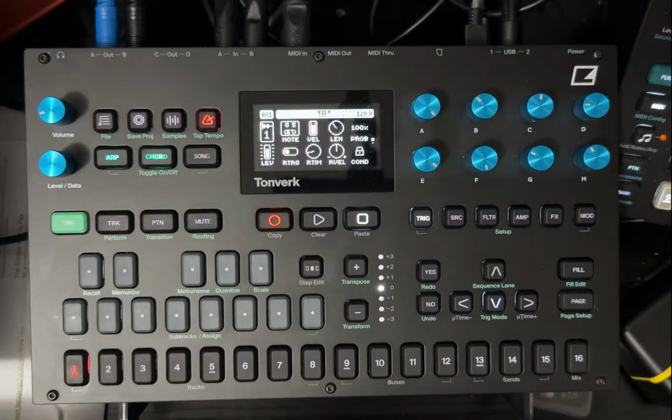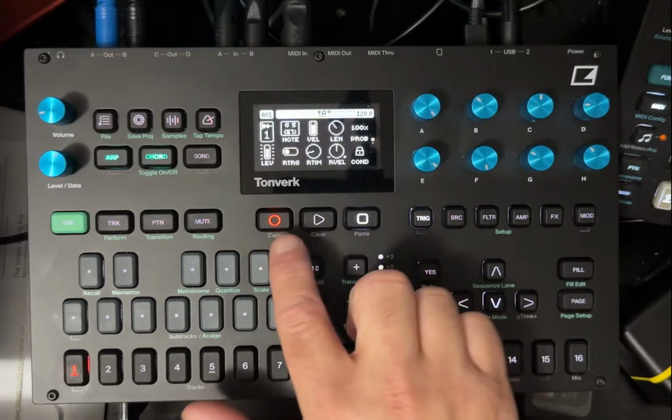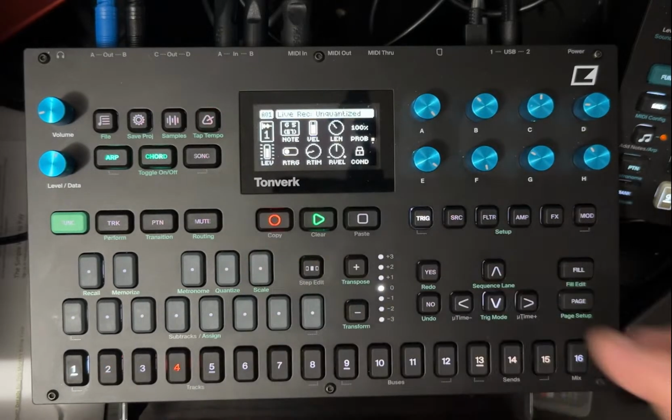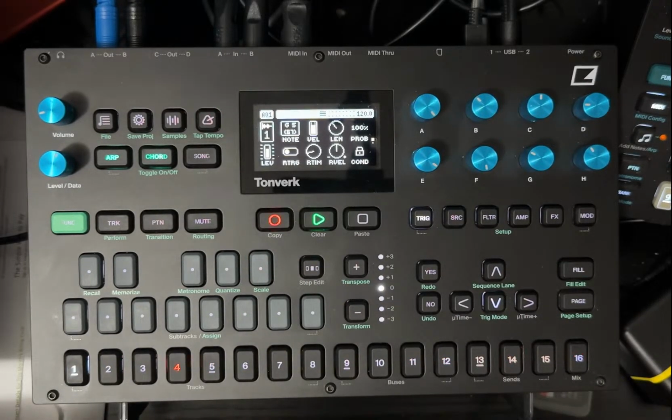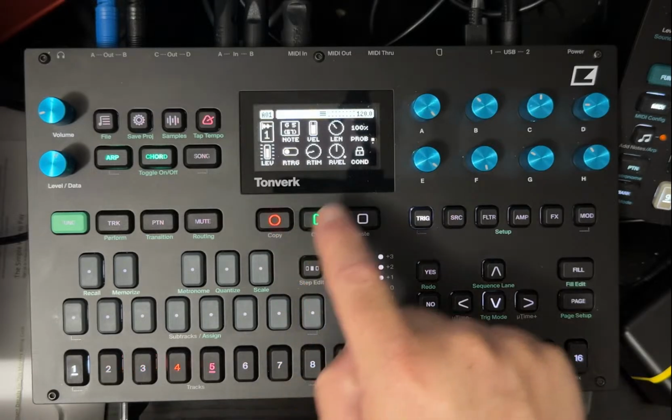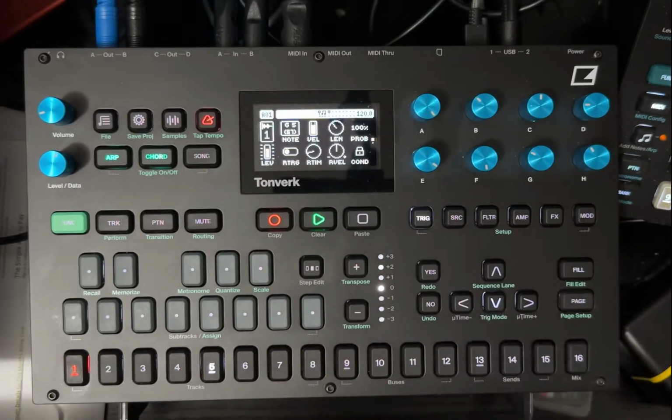I'm gonna see if it does bake the arpeggiation, which I doubt, but let's see. We're gonna press record and play, and then now we're gonna stop recording.